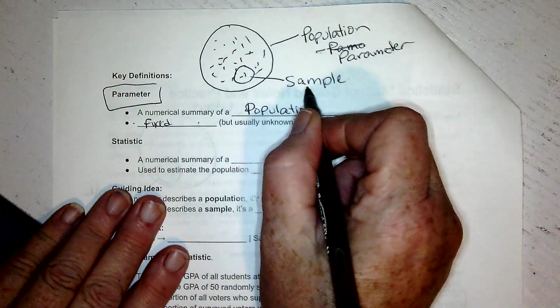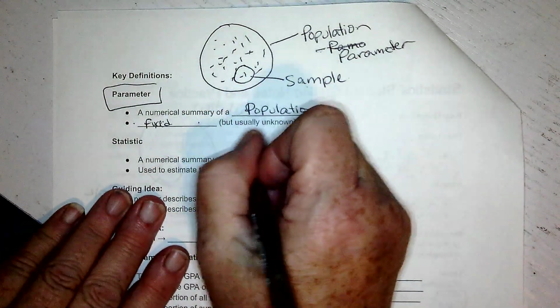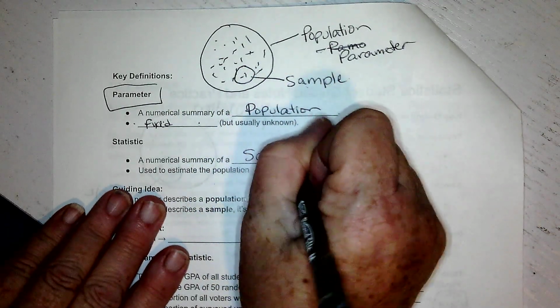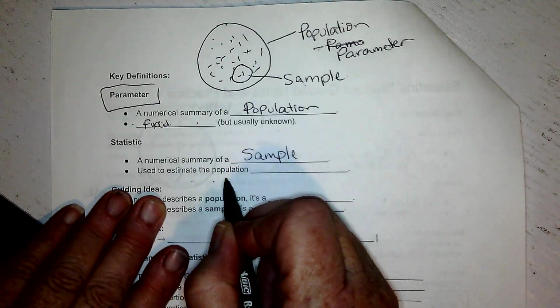Whereas a sample, a statistic is a numerical summary of a sample. And it's used to estimate the population parameter.